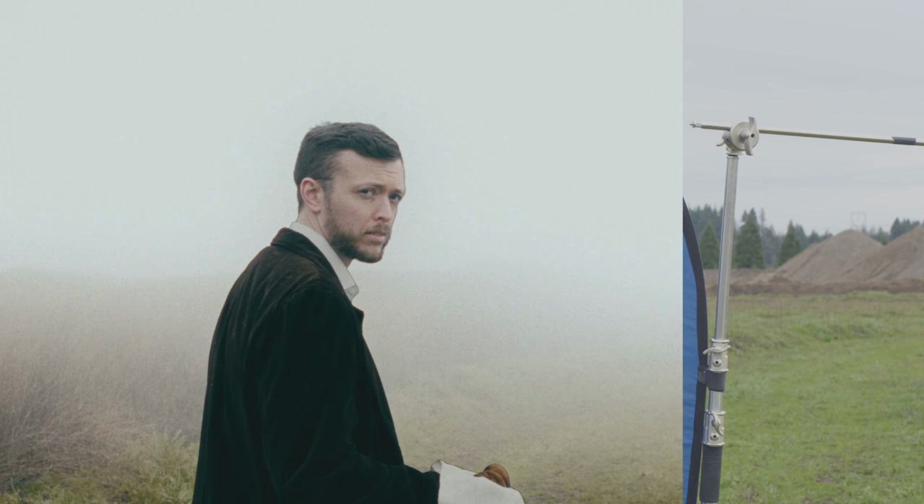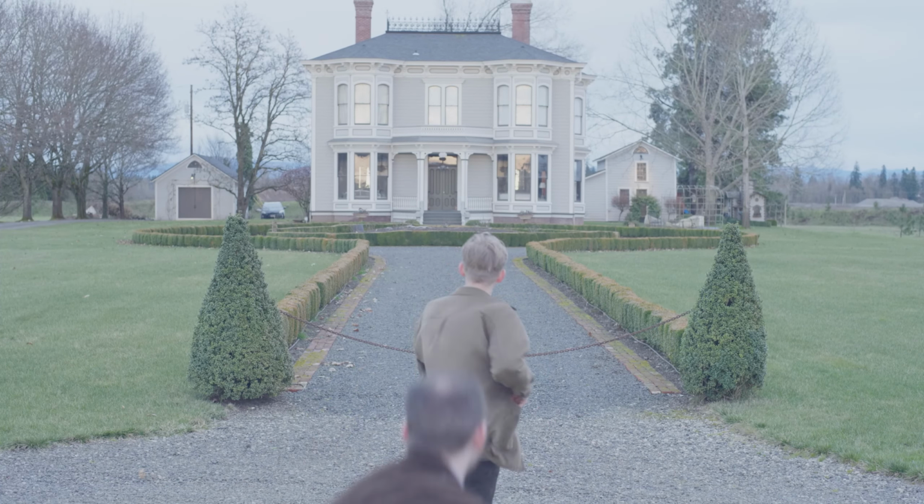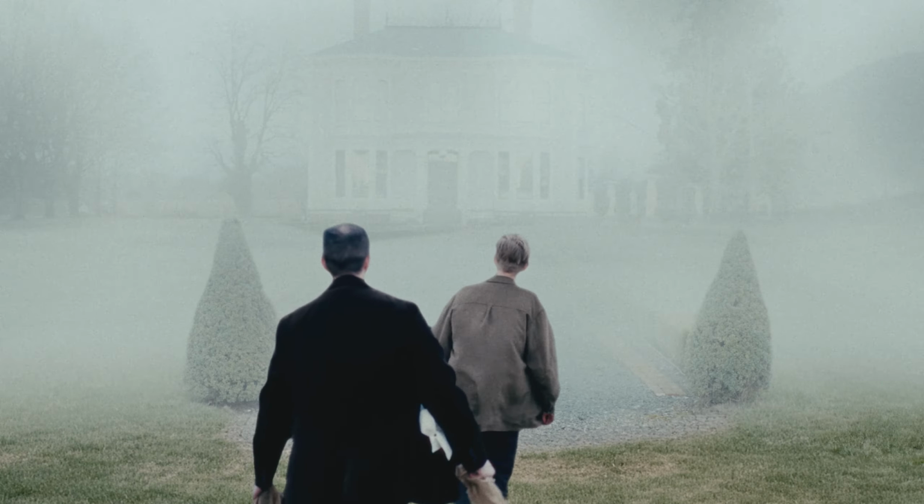So today I'm going to walk you through how to create this dense, realistic fog effect, and let's jump straight into it. Now, to do this effect, I'm using DaVinci Resolve Studio and Adobe products. However, I know most people don't have access to both of those things, so this effect can be done in either one of those programs, and I'll show you how to do that.